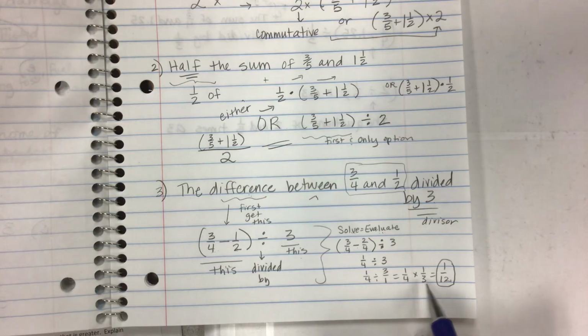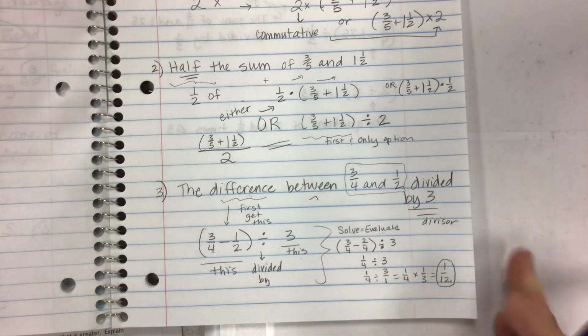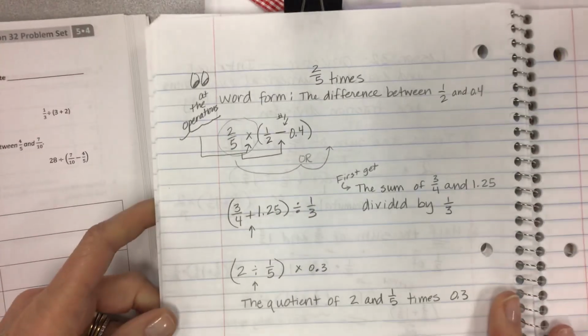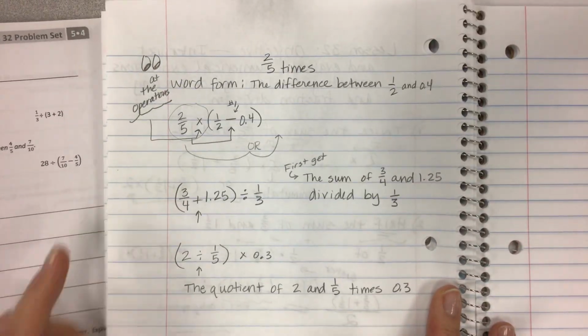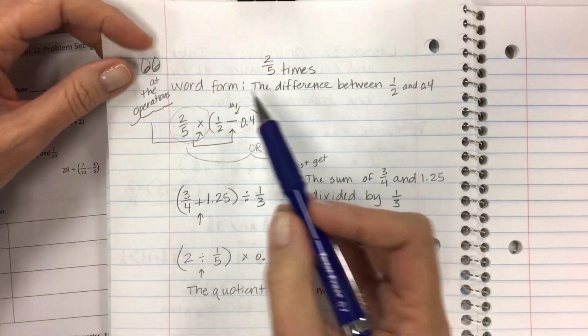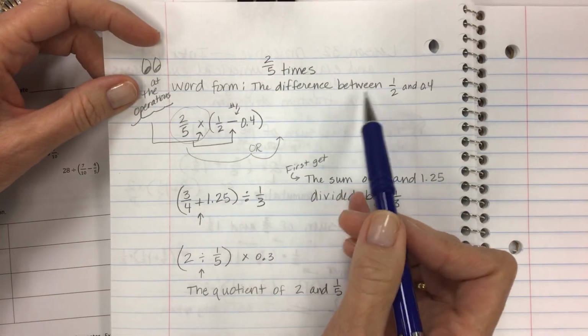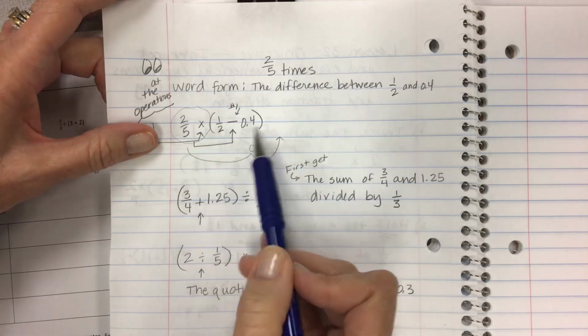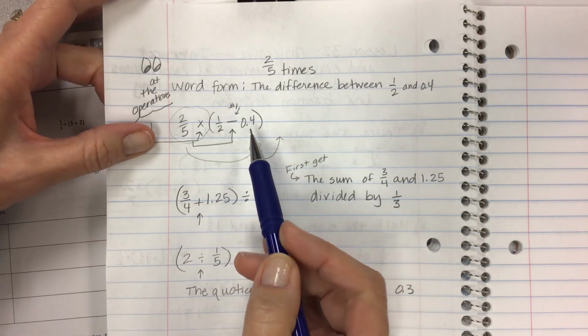Keep it, change it, flip it, so you multiply by the reciprocal and get 1/12. Now there's a wee bit more on the back. Okay, and then I'm going to show you a couple of the posters that you should have. You also have to put things into word form, so taking something that's already in an expression and then writing it.